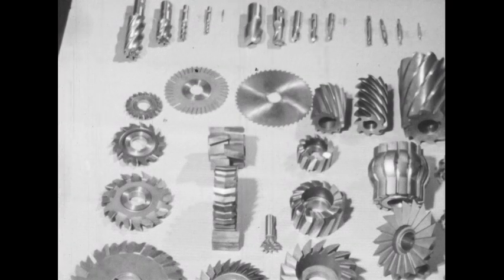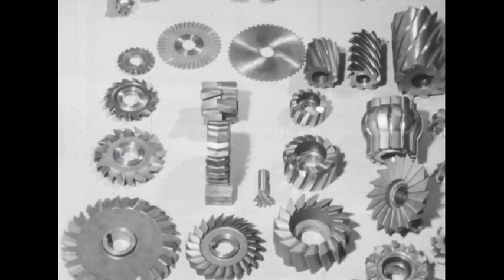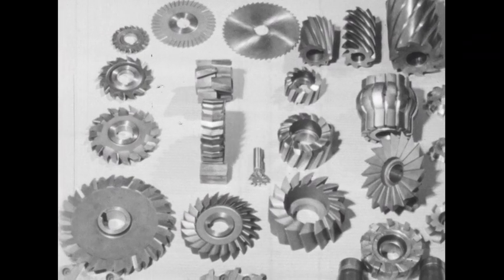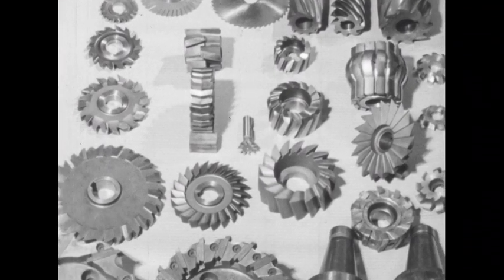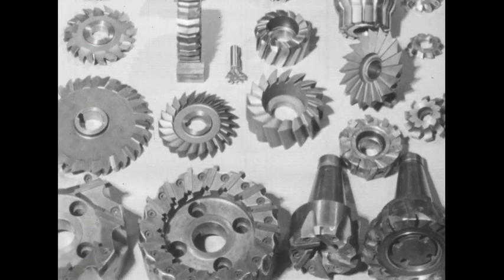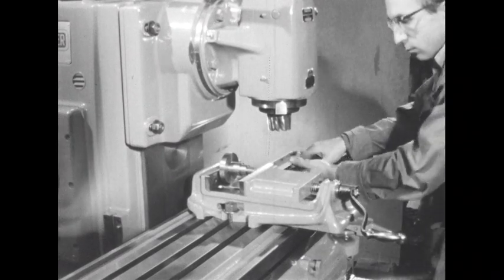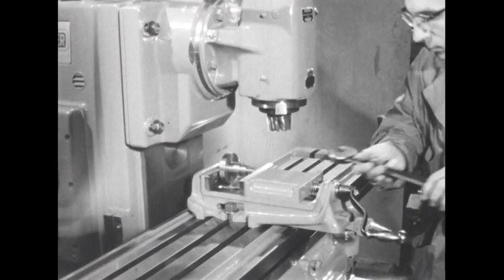There are many different types and designs of milling cutters on the market. They are available in various angles, diameters, lengths, numbers of teeth, and materials designed for the many possible operations which may be performed on a milling machine. Our workpiece is lined up on the milling machine table and secured to it by means of a vise.